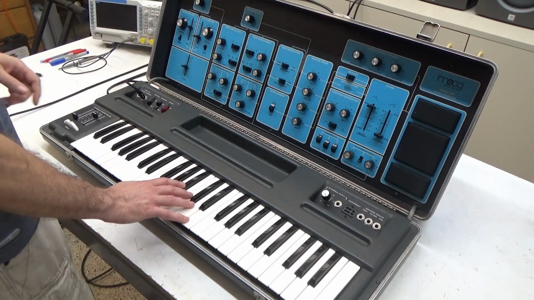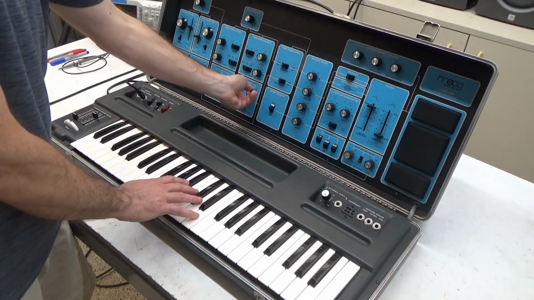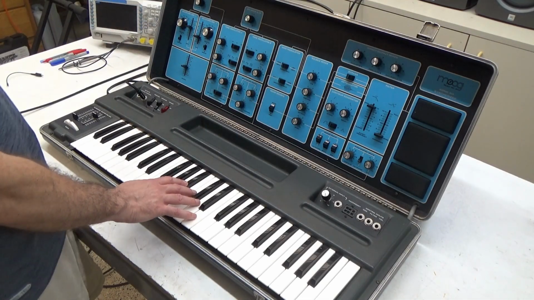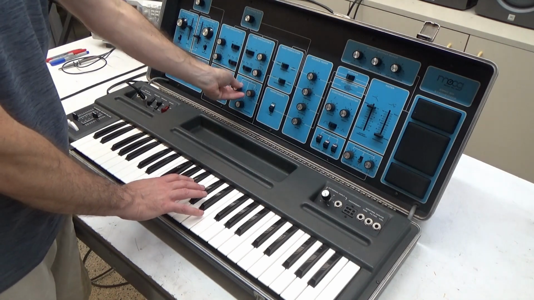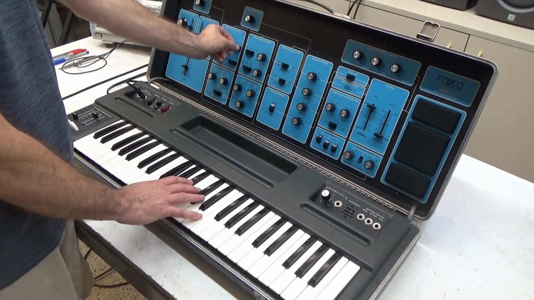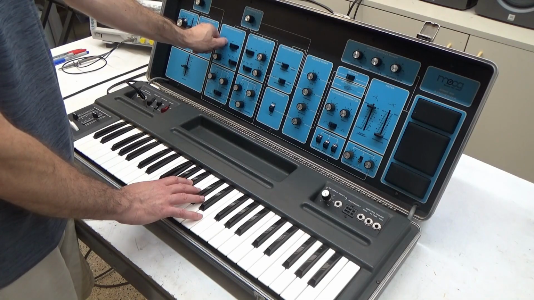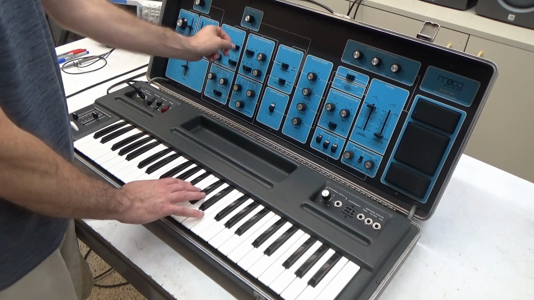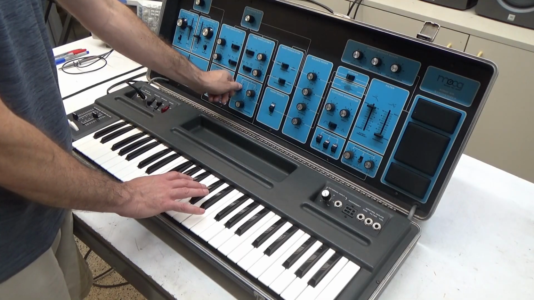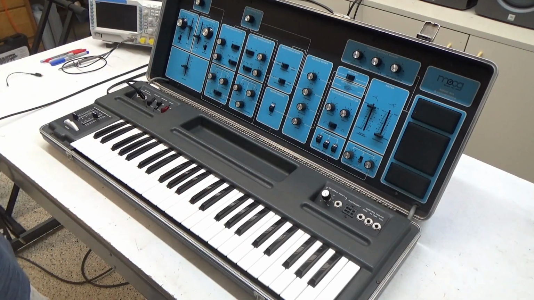So that was the same as Oscillator A, but then here you have Oscillator A can be used as a modulation source for Oscillator B. So you can generate some ring modulator type sounds with that.